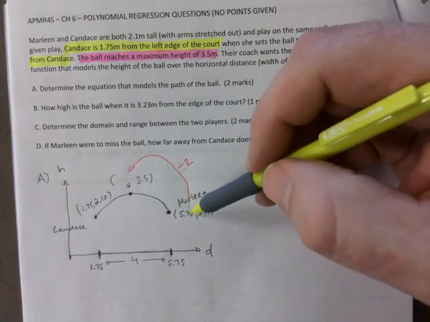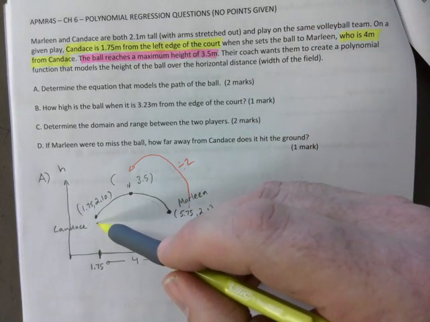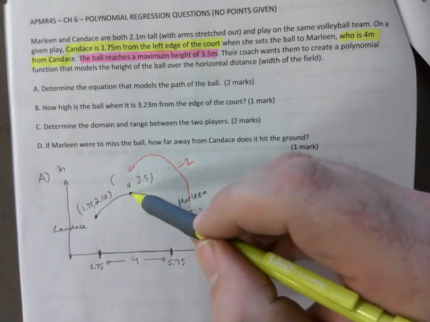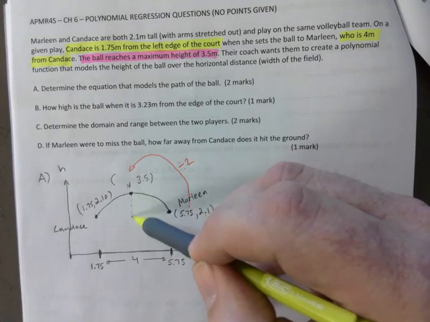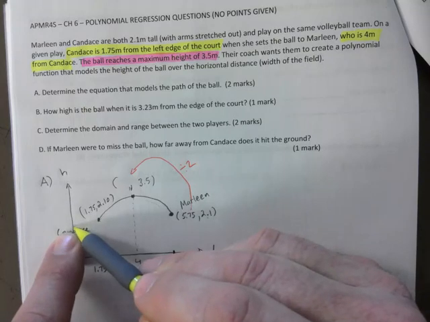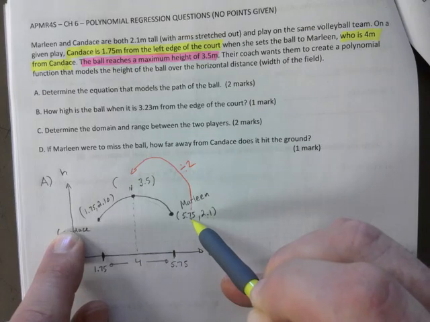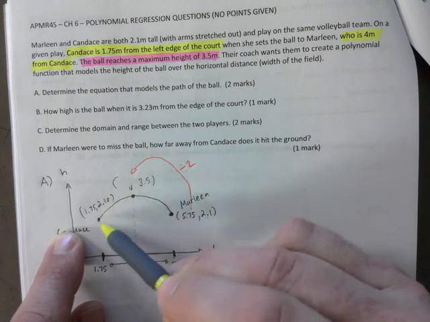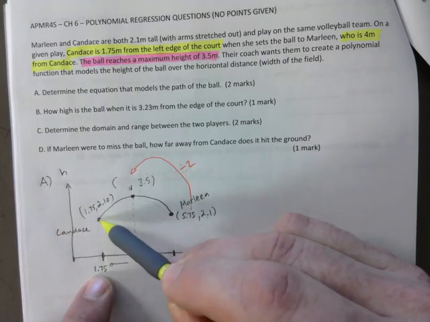Can we divide 5.75 by 2? We have to figure out the middle between these 2 points. If this had started at 0, and then you went to the middle and then back down, then you could just divide this by 2. But we're not starting at 0, correct? We're starting at 1.75.